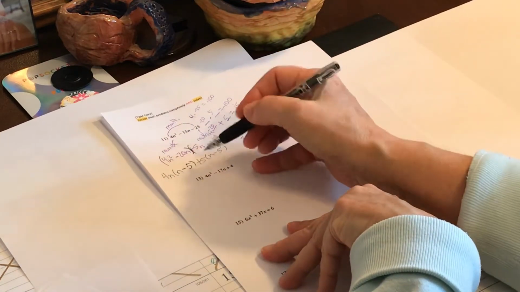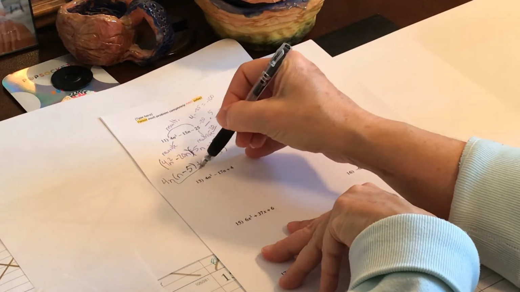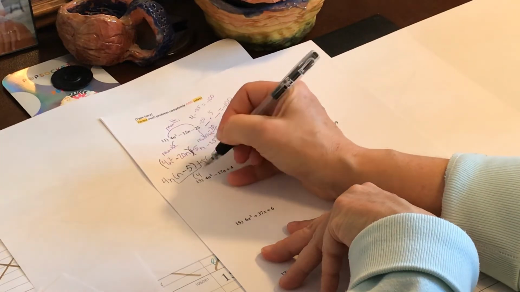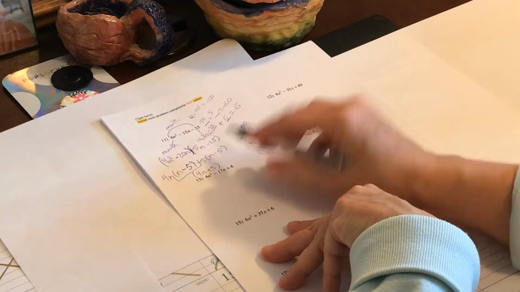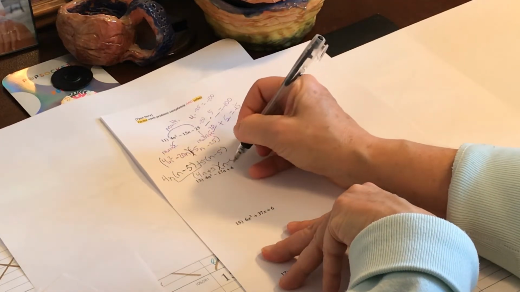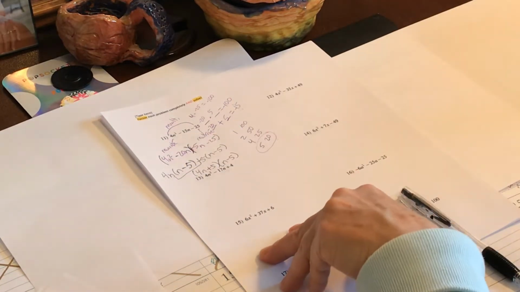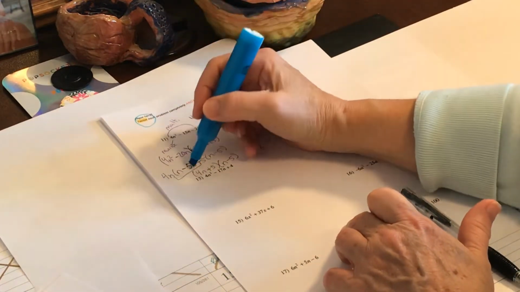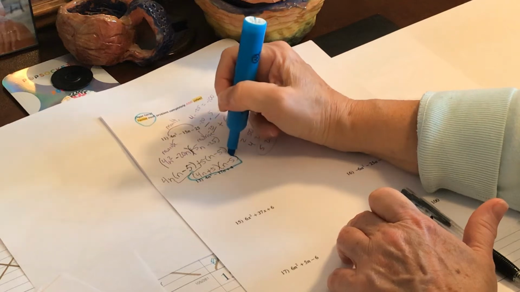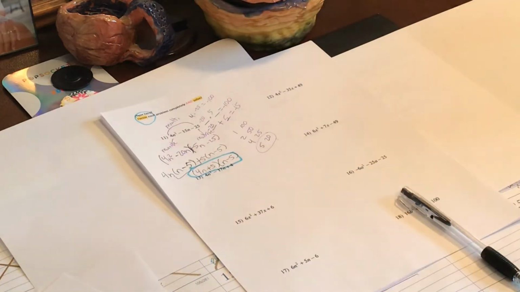For your factored answer, the two parts that are separate come together in parentheses, 4n plus 5. And the two parts that are duplicated are just written once. If my directions are factor, this is my completely factored form.